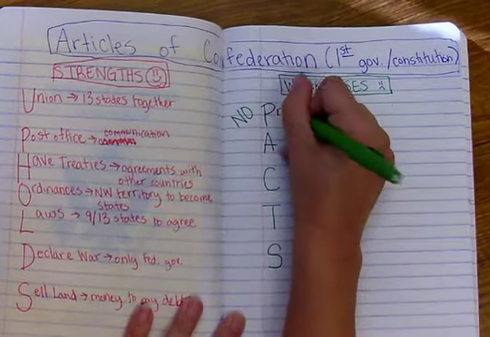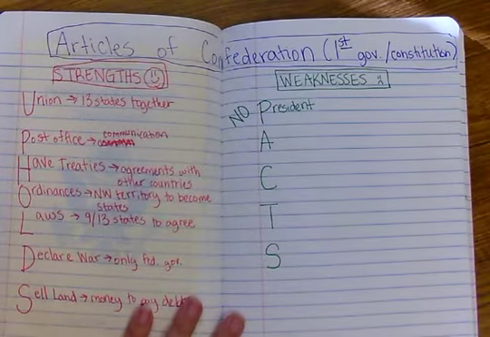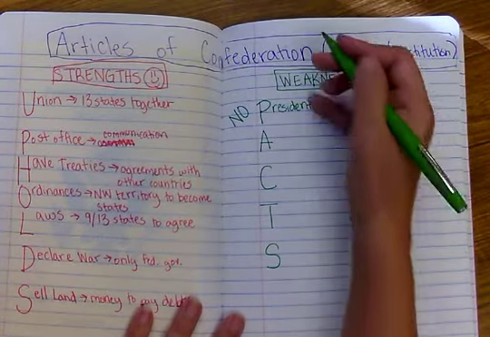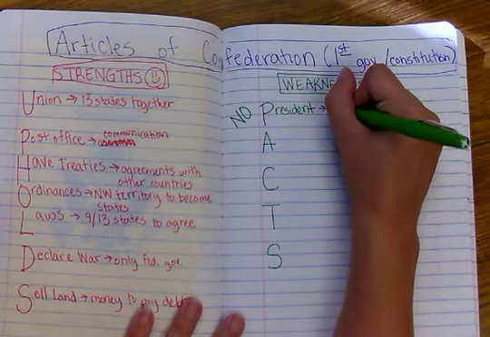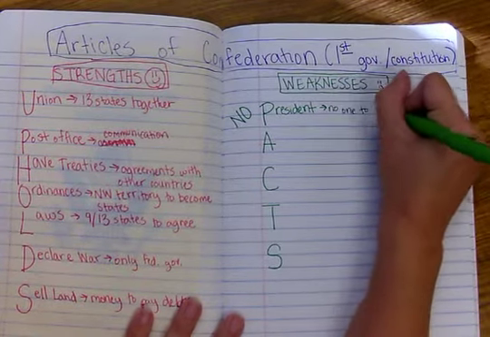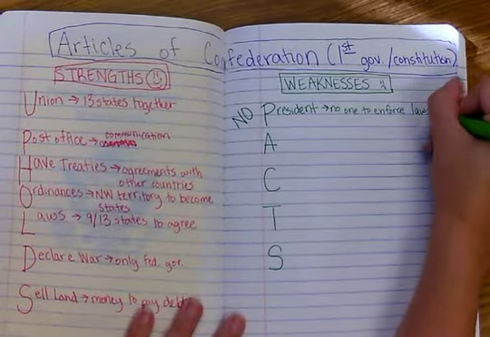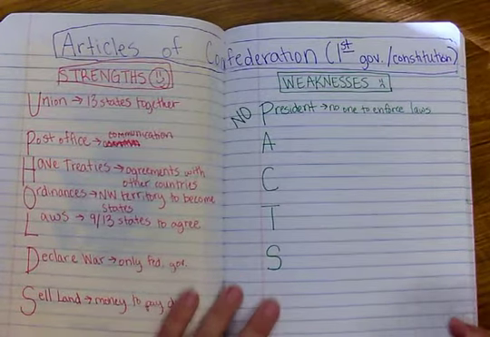The P is going to stand for no president. Now, the Articles of Confederation was all about having a legislative branch, the representatives of the people, making sure they have a voice. But with no president, there is no one to enforce the laws. And we're going to see how that hurts them later. There's nobody to enforce the laws, make sure that people are doing what they're supposed to.